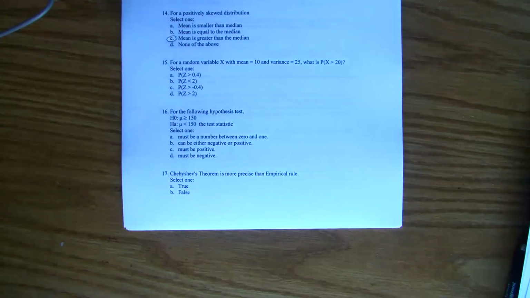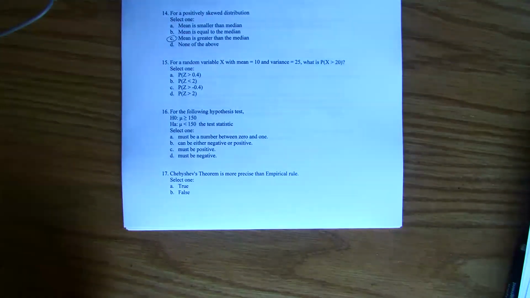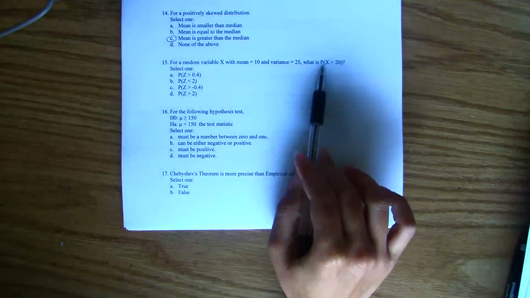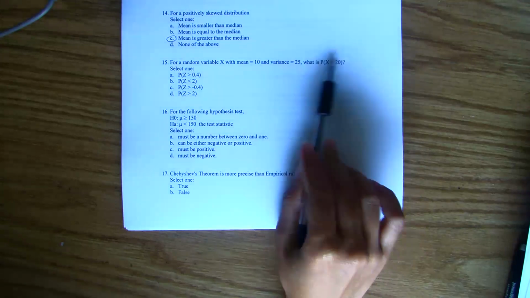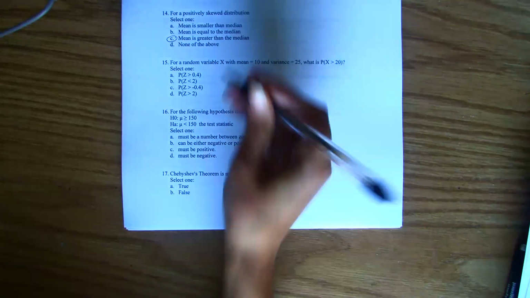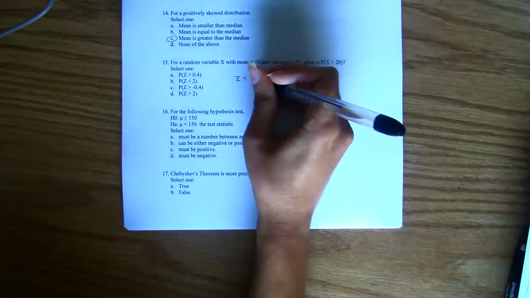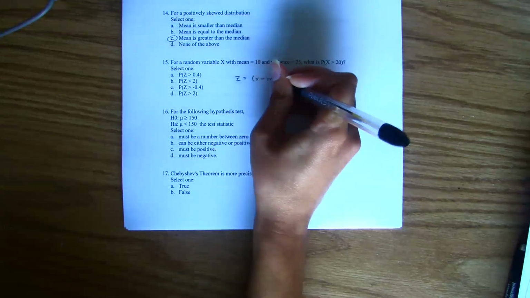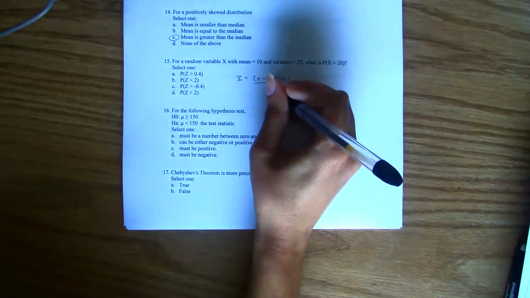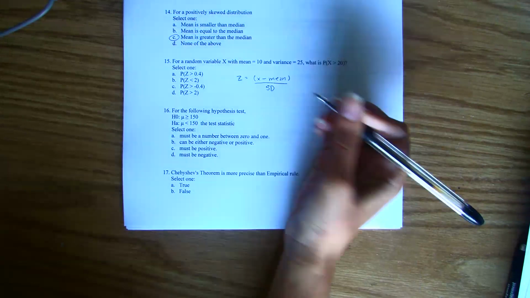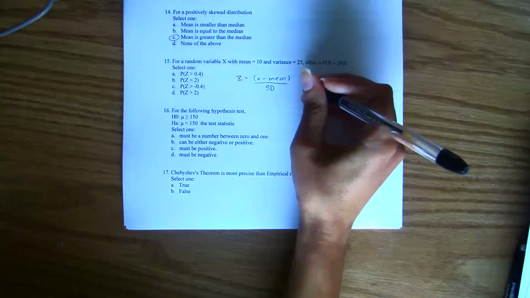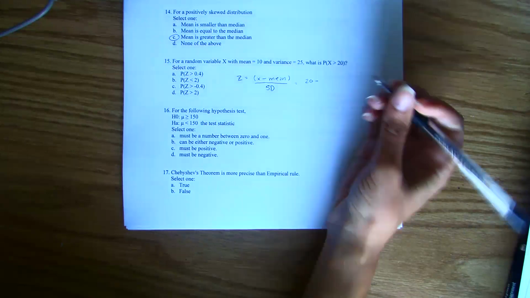Okay. For 15, it is saying for a random variable x with mean 10 and variance 25, what is P(x is greater than 20)? So what we're trying to do, this is just asking us to find the z-score, because this is all turned into z values, right? So what's the formula for z? It's going to be x minus mean divided by standard deviation. So what is our x? Our x is 20. So it's going to be 20 minus, what's our mean? 10.